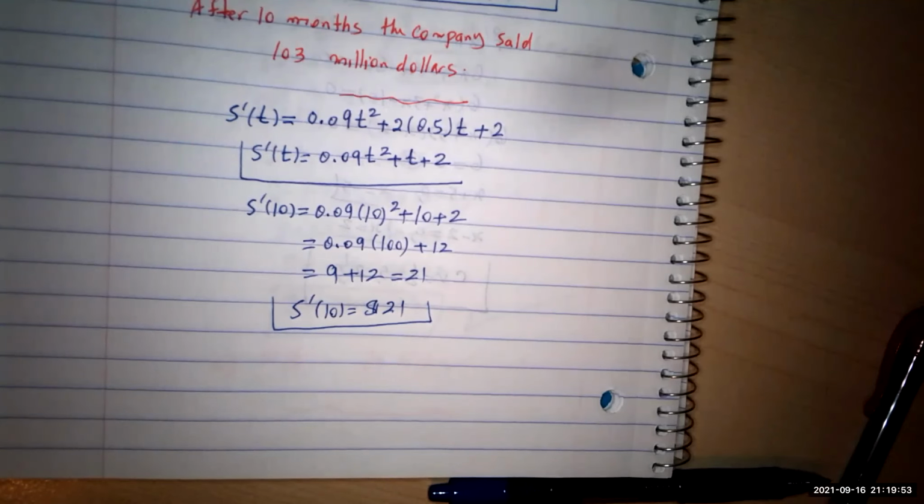When we get the S prime of t, that is going to be the case. Remember, S prime is a prediction, and it's going to be an estimate.